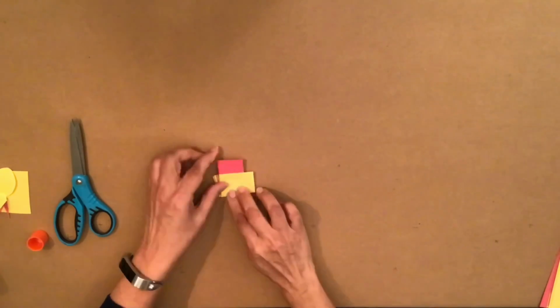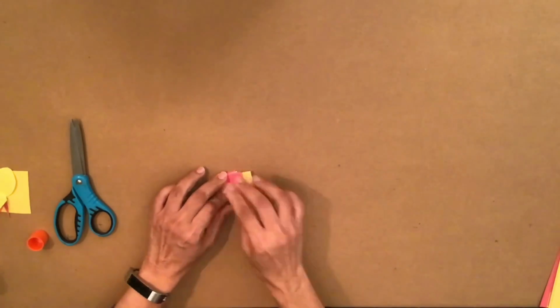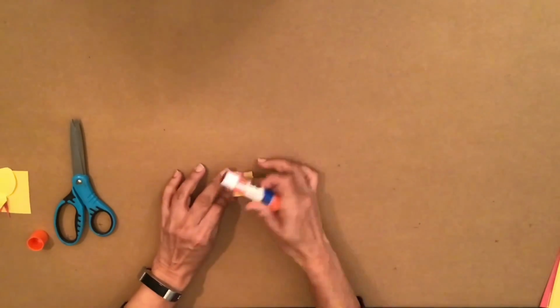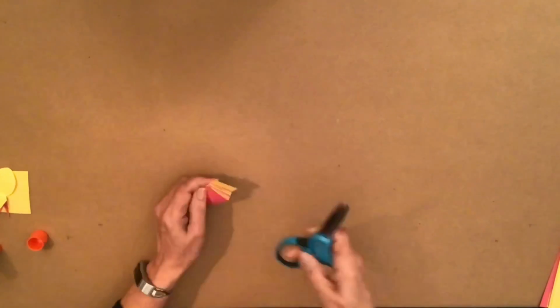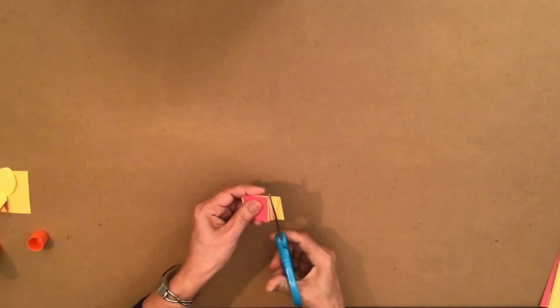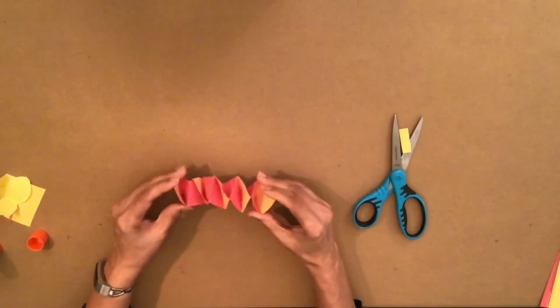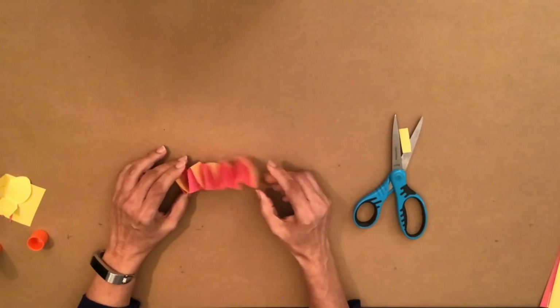So there we have our last fold. I'm going to just stick it so that it stays. And I'm going to cut out this little extra piece here. There we have it. So when you open it out, it's going to look something like this.